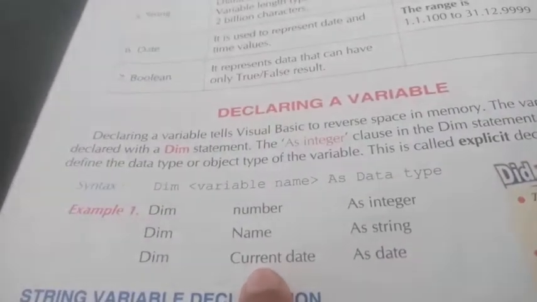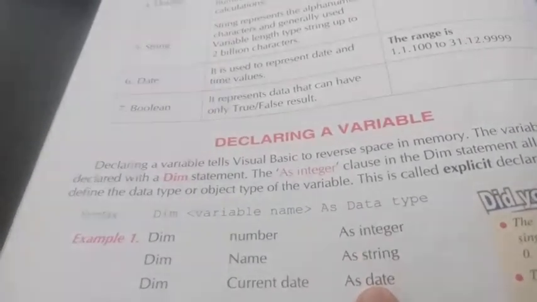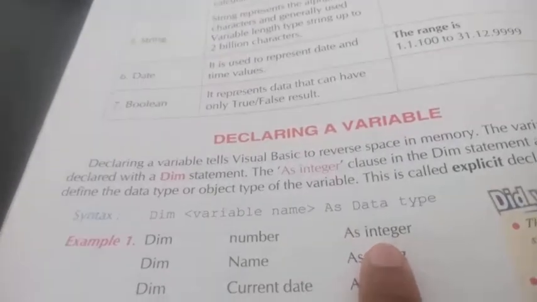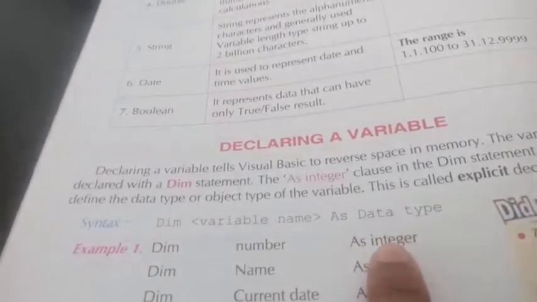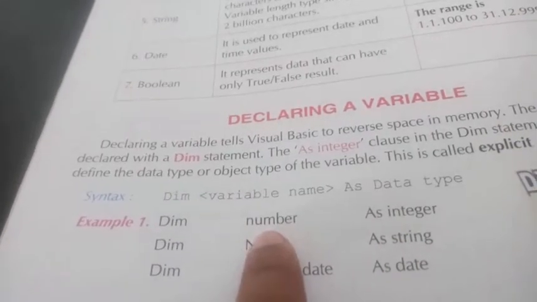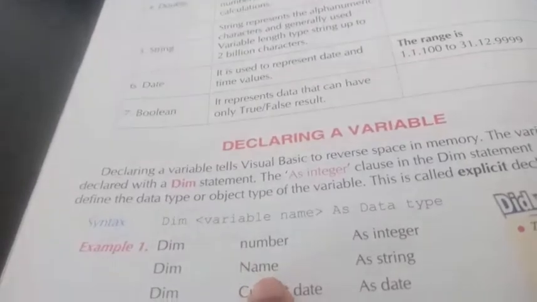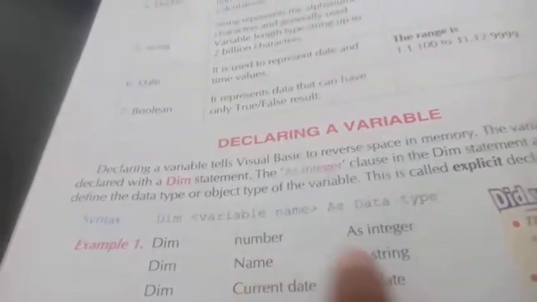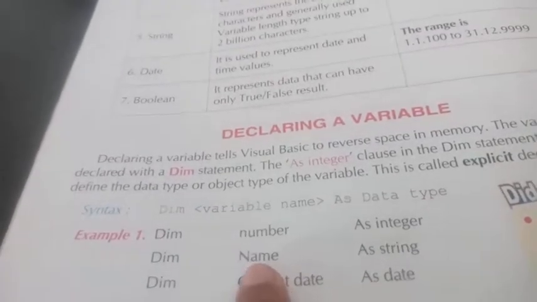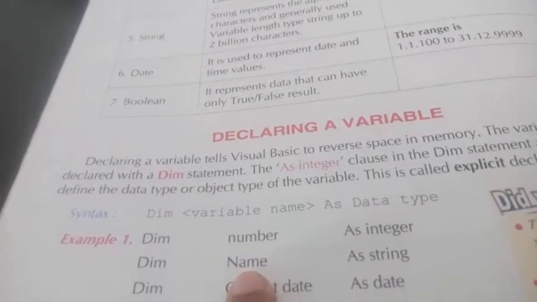If you talk about current date, the data type is Date. The same here, if we need to enter an integer, we need As Integer, num, so this will store a number. If we declare the variable as string and you put an integer value in it, it will show an error.